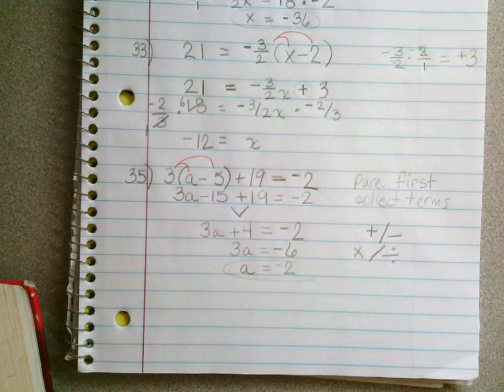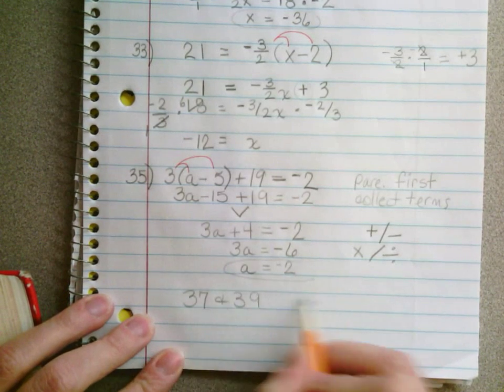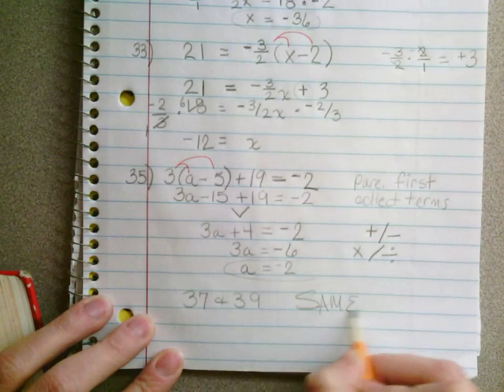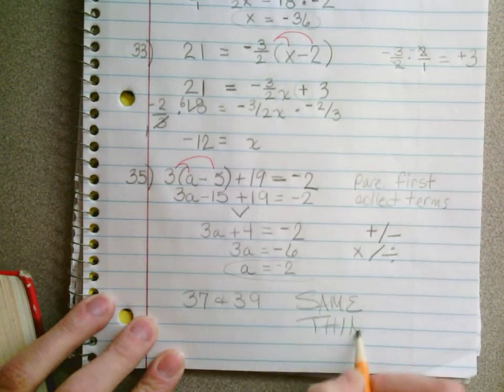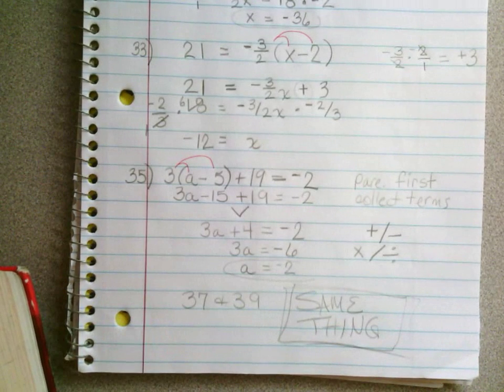37 and 39 are exactly the same. Okay? 37 and 39 are the same kind of thing. I'm not working those with you. If you feel like you need more practice about this after, come see me and we'll work them together. I'm more interested in working 41 and 43 with you. Okay?